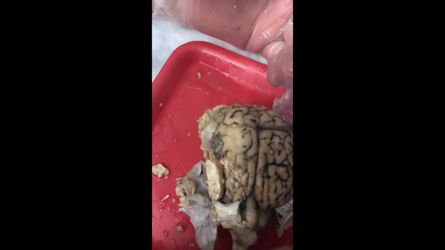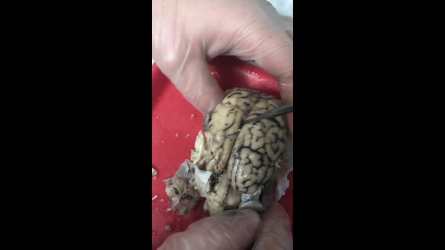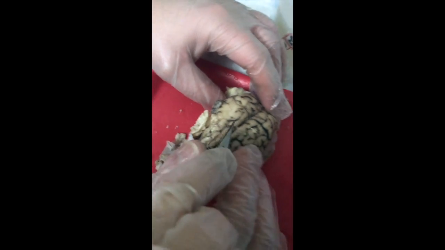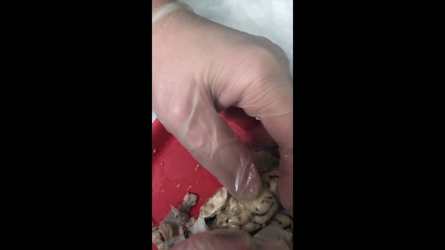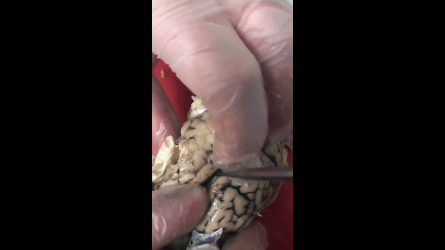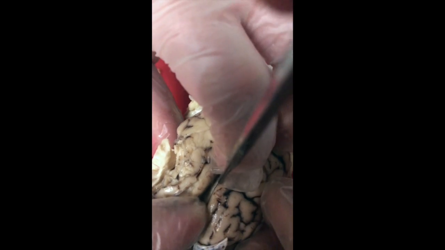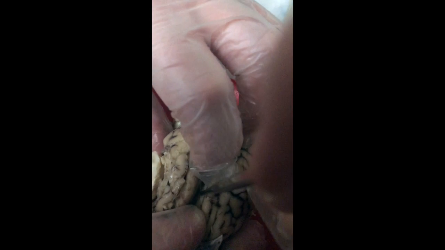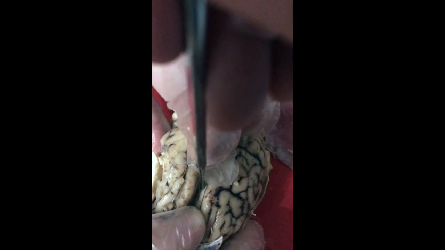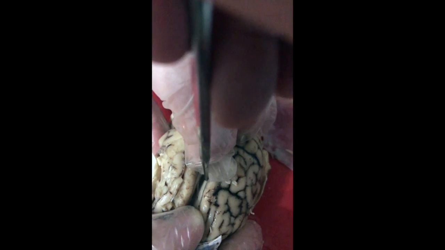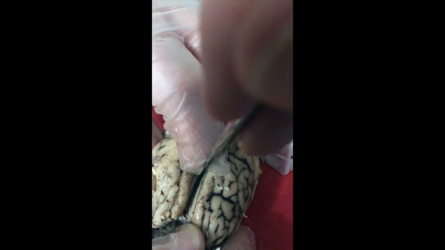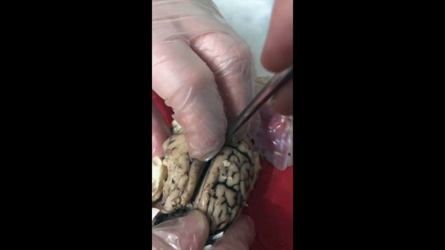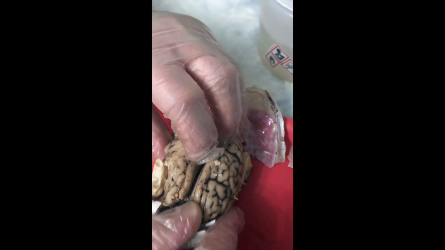If we carefully pull apart the two cerebral hemispheres with our fingers, without pulling too hard, because you don't realize until you're feeling it how squishy and soft brain tissue is. If you look down here in the longitudinal fissure, the tip of the probe is touching this bright white line. That is the top of the corpus callosum. As I continue to pull apart further, we're separating the corpus callosum.